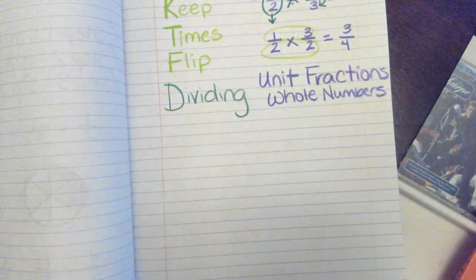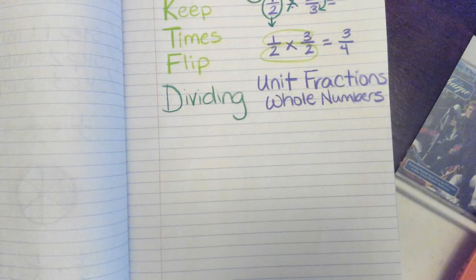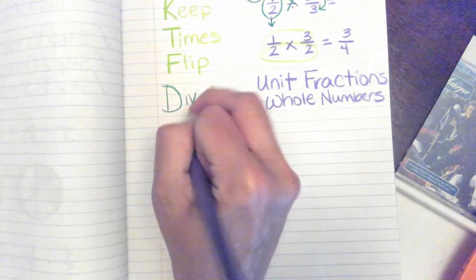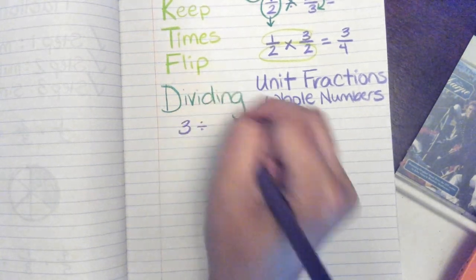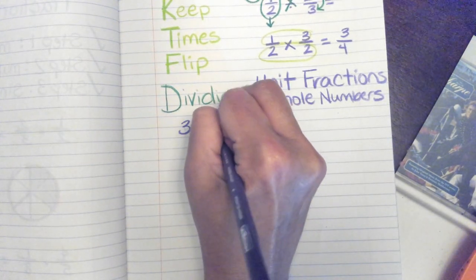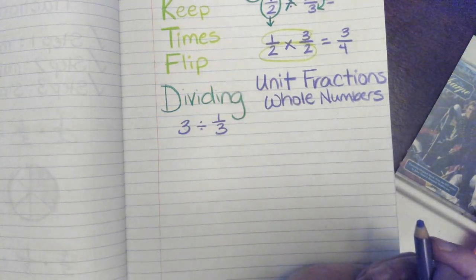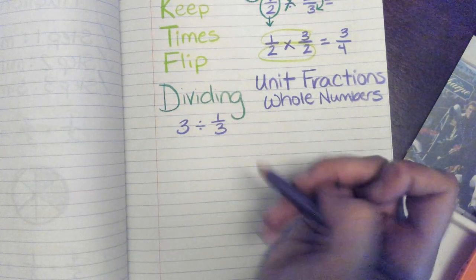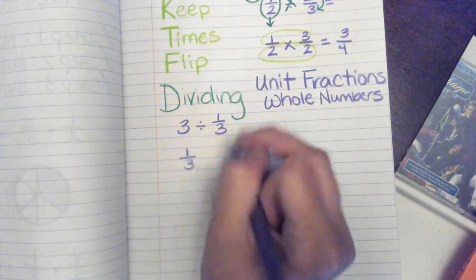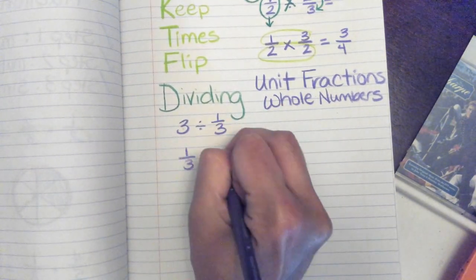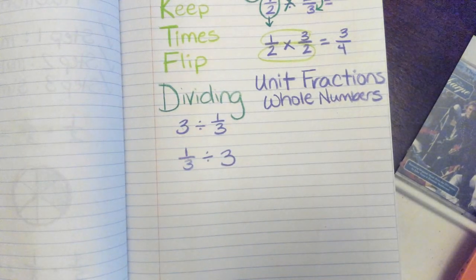A lot of the problems that you're going to see this year involve either taking a whole number, like let's say 3, and dividing it by a unit fraction, a fraction with 1 for the numerator, or taking a unit fraction and dividing it by a whole number.